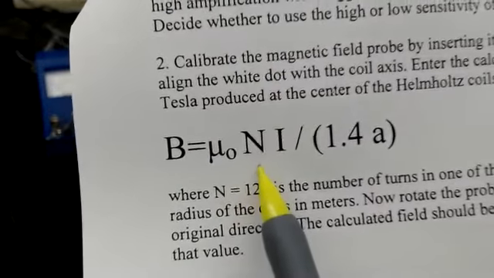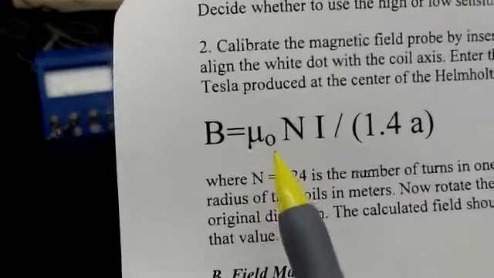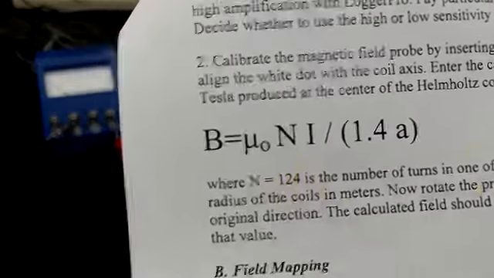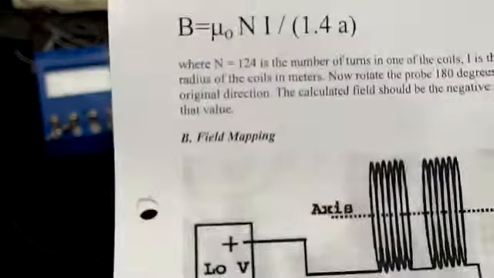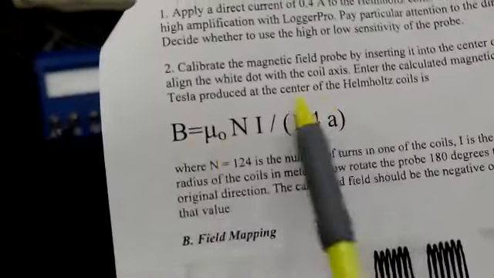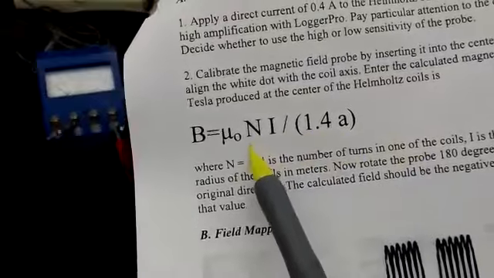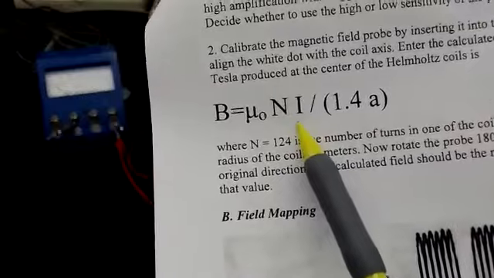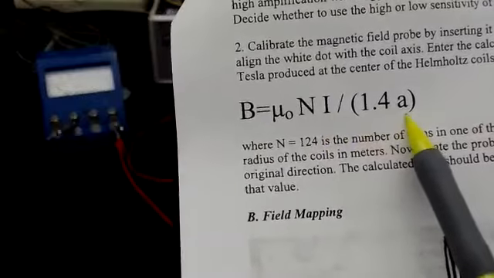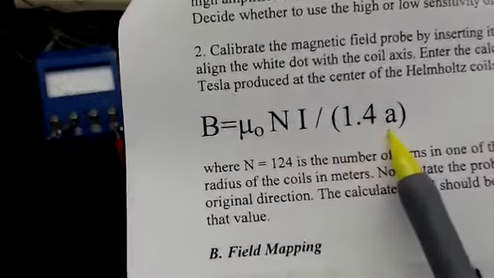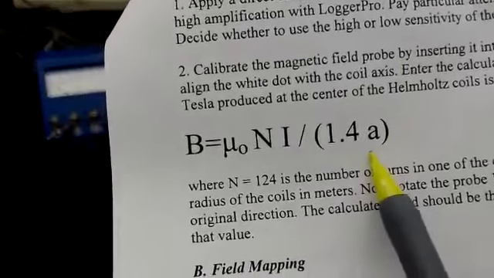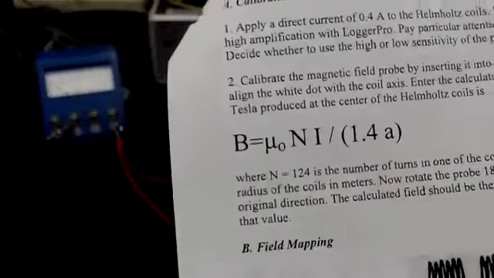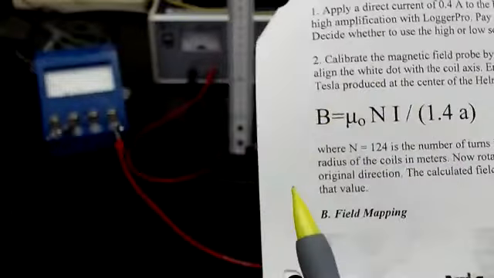Mu sub 0 is a constant. Okay, it's 4 pi times 10 to the minus 7, and it has units of Tesla meters per amp. N is the number of loops in one set of the Helmholtz coils. I is the current in amps. A here is little r, the radius of the Helmholtz coil. Express that in meters, so that your units come out right.